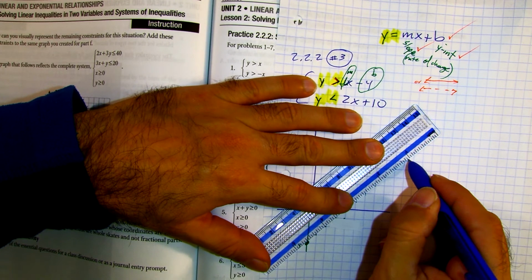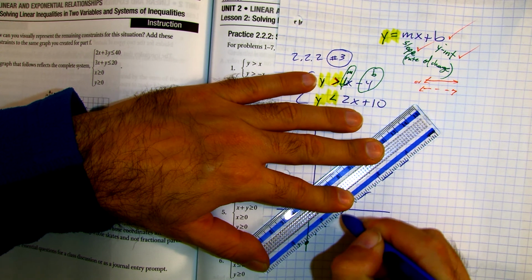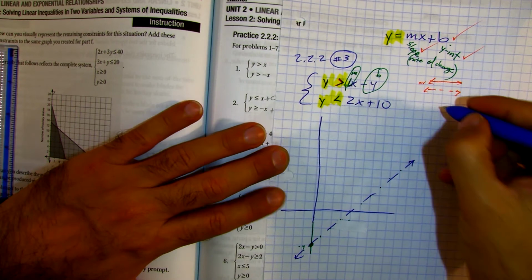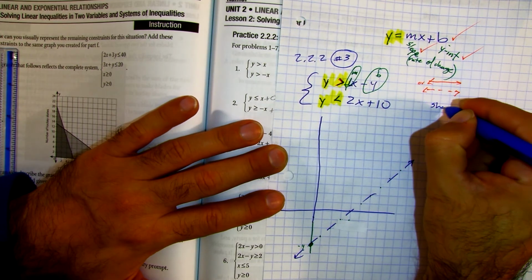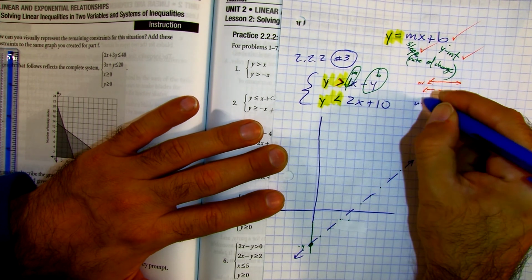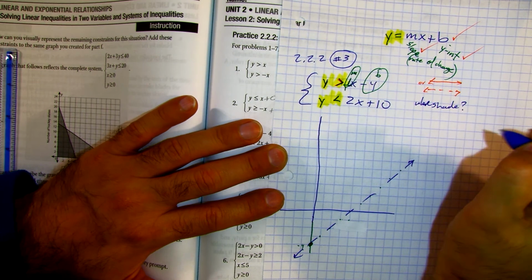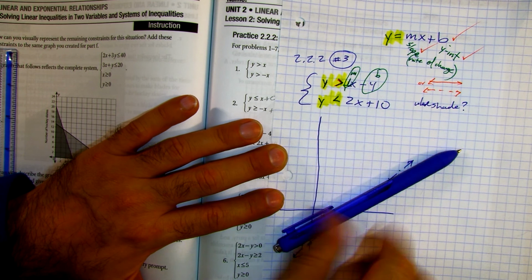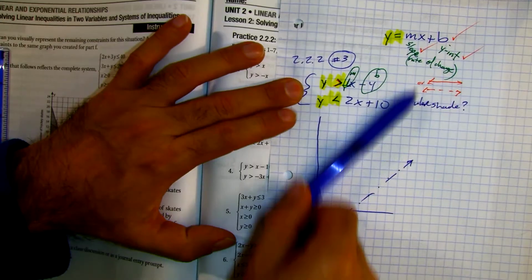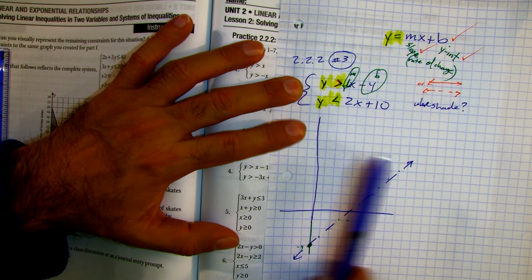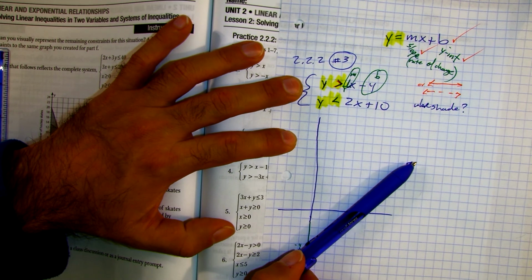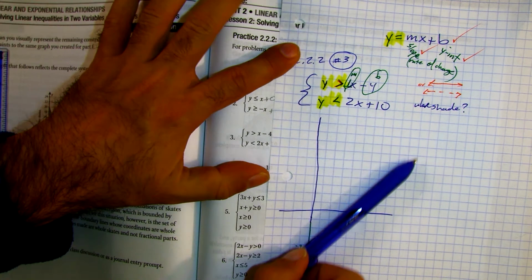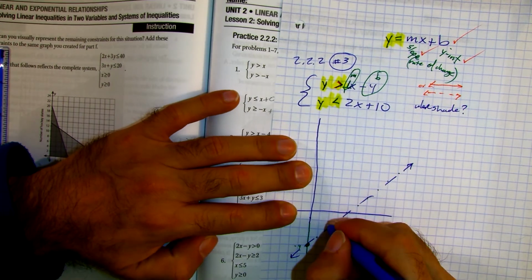And then I want to think about where I'm going to shade. Y is greater. Here's our line. Which y values are greater? Above. I hope that last step is pretty straightforward. The y values that are greater, here's -4, -3, -2, -1, 0, 1, 2, 3, 4, 5, 6, 7, 8, 9, 10, infinity. So we're going to shade above, but we're not going to shade yet because we have 2. So I'm just going to put some arrows to remind me later that it's above.